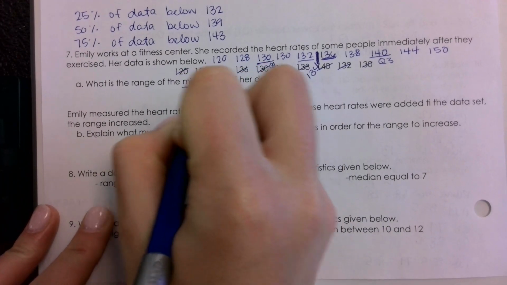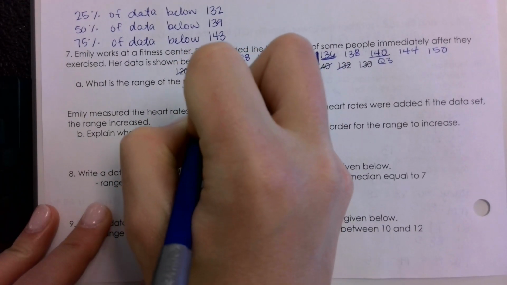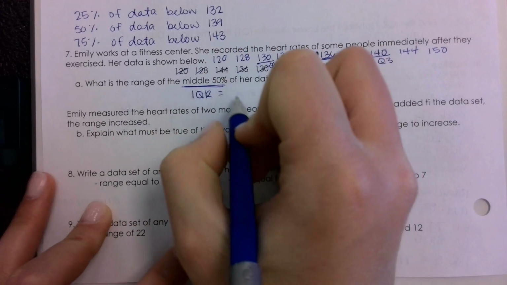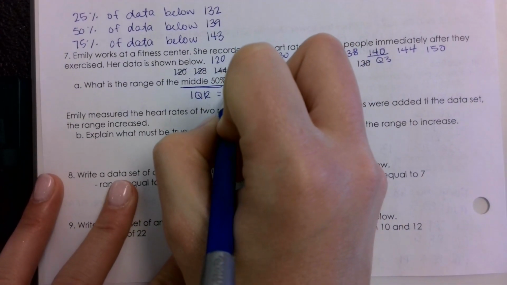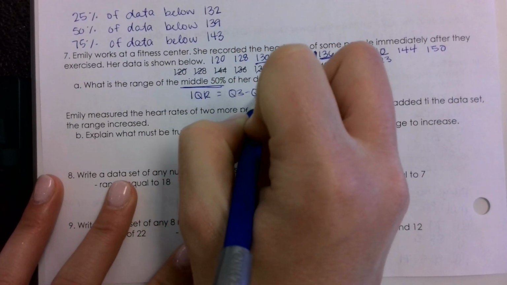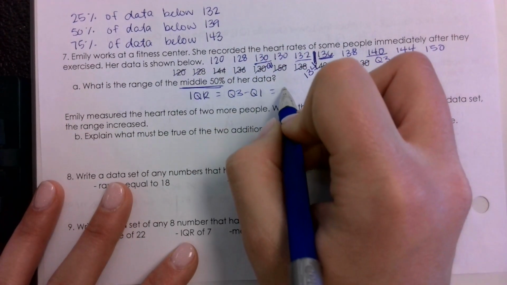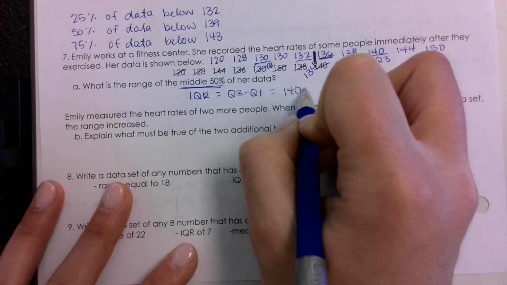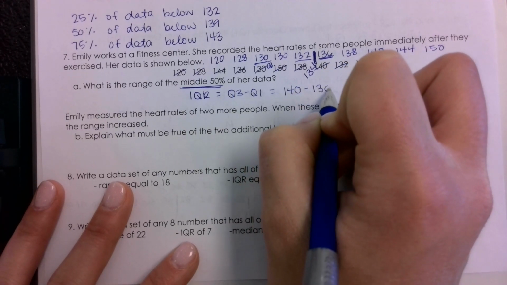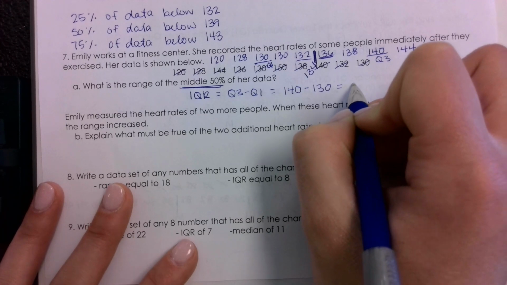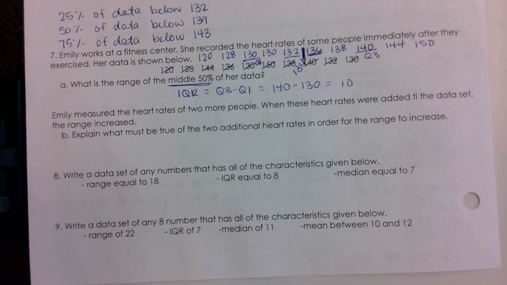So the middle 50% is just referring to your IQR. And how do you find IQR? Q3 minus Q1. And what did we find Q3 to be? 140. What did we find Q1 to be? 130. So 140 minus 130 gives you 10. Is that okay? So the range of the middle 50%, your middle 2 chunks, that's your interquartile range, and that's just 10. Is that okay?